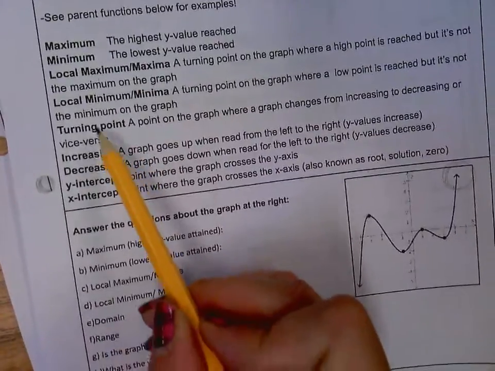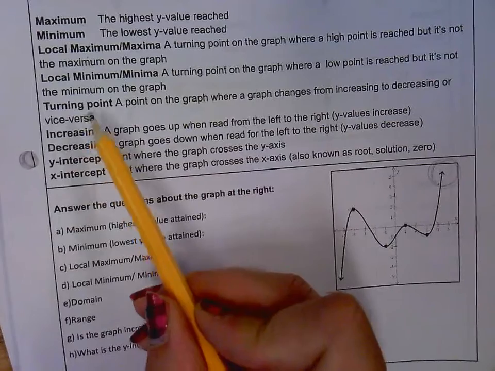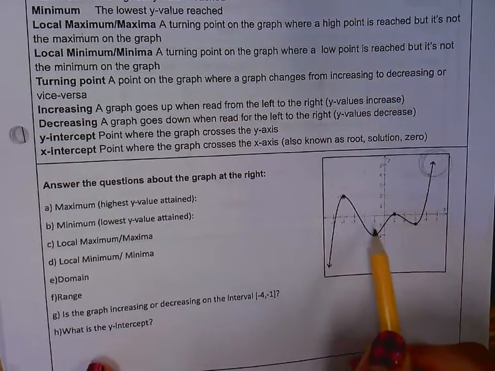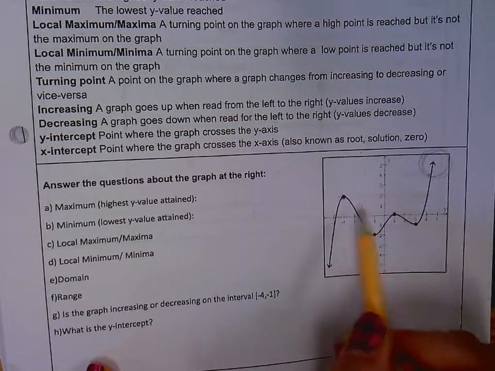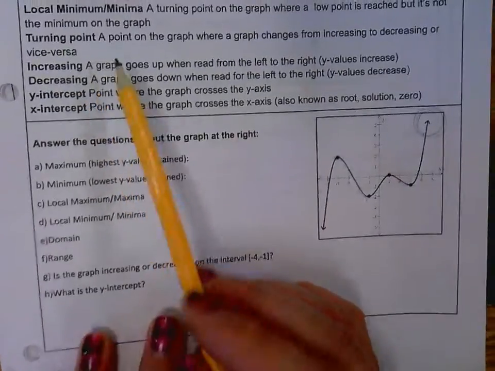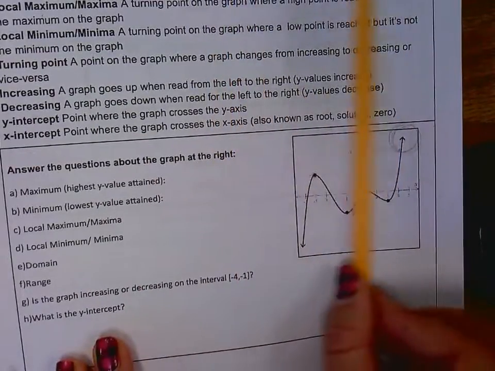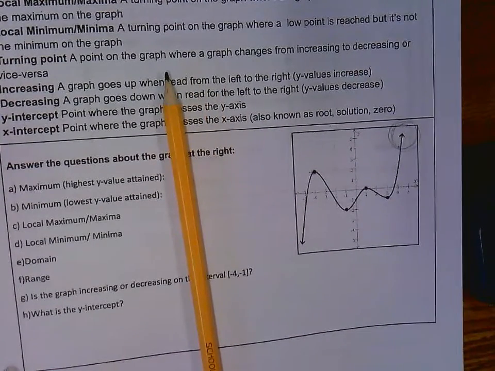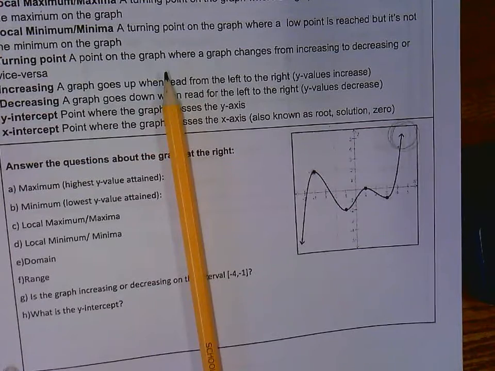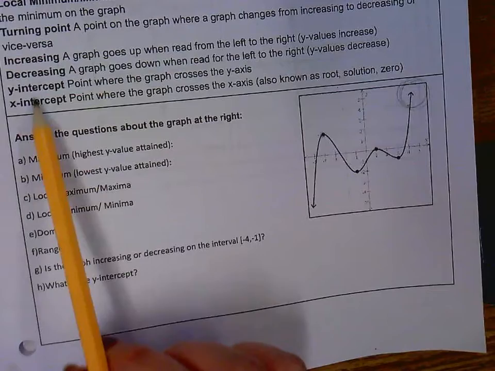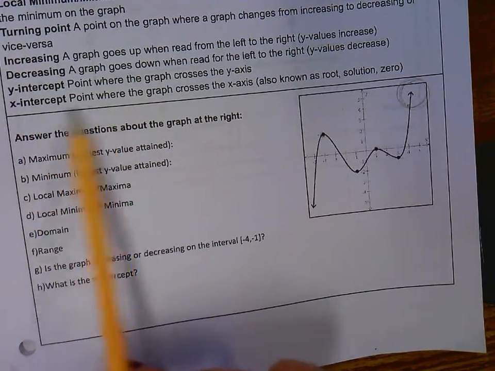A turning point, you've probably heard this before. A turning point is just where the graph is changing direction. So each of these, 1, 2, 3, 4, are turning points on this graph. So where there's this little bump. Increasing or decreasing? As you read the graph from left to right, is the graph going up or is the graph going down? That just means the graph is increasing or the graph is decreasing. And then I think you know what x and y intercepts are, but I put them on here. Point where you cross the y-axis or the x-axis.